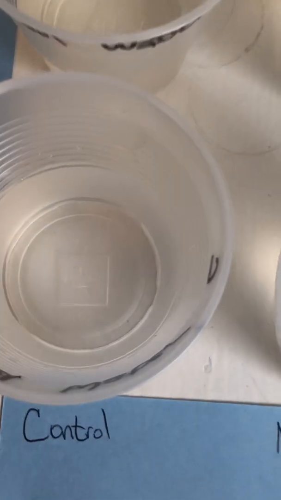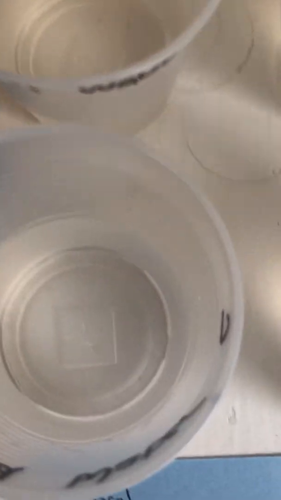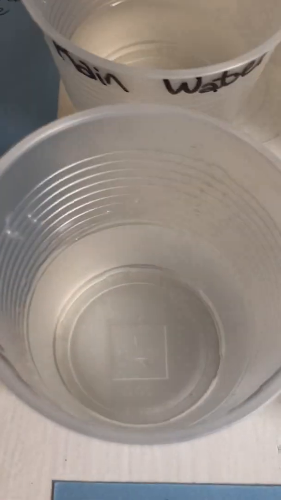And our last one is our aged tap water. Remember, we aged it so that the chlorine would die off, because chlorine would kill our microscopic organisms. There must still be enough chemicals or chlorine in there, because we have absolutely no growth in any of them.